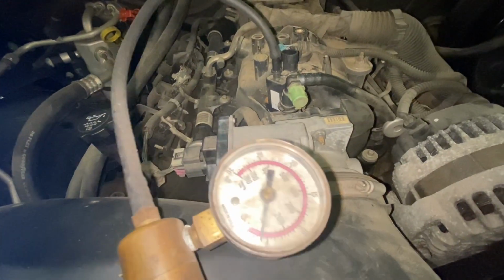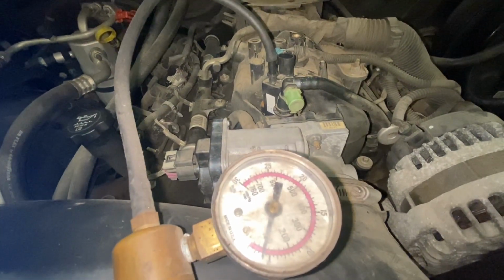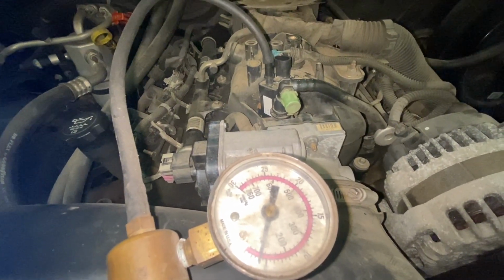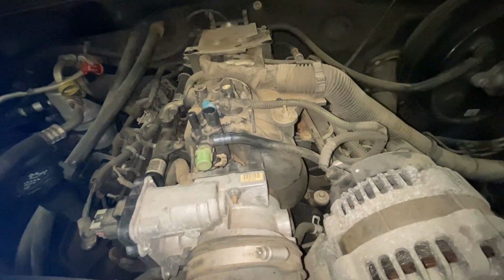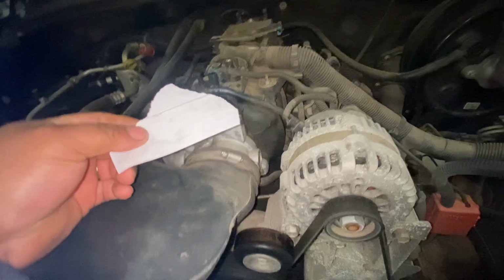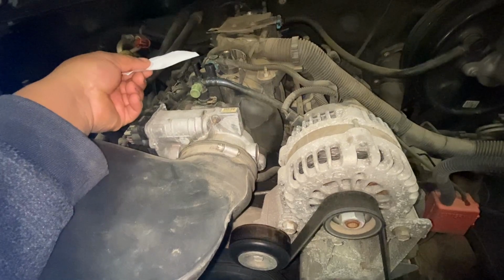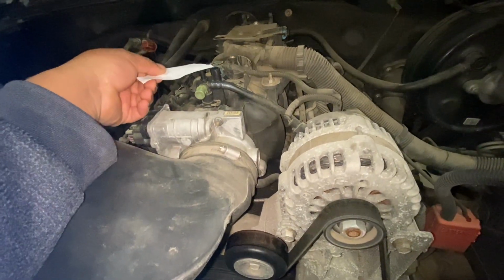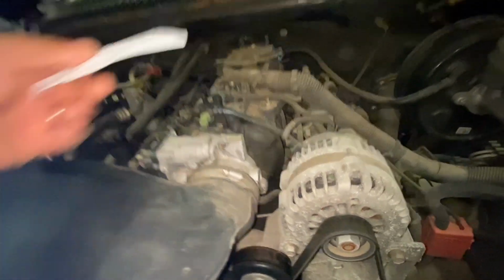So as you can see, it's not holding the vacuum. All right. So that means that this is bad. But you can do another test. You remove this one, you disconnect this one, and with a piece of paper like this, you're gonna crank the car. You're gonna start the car, and if this valve is holding the paper down, the valve is bad, so we need to replace it.